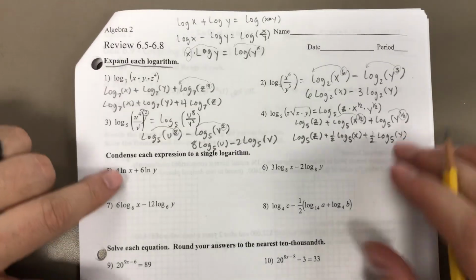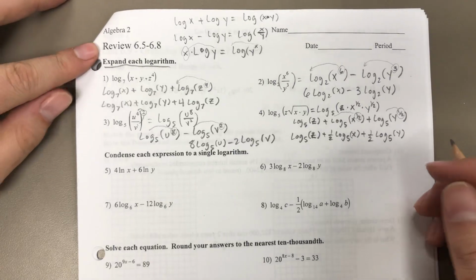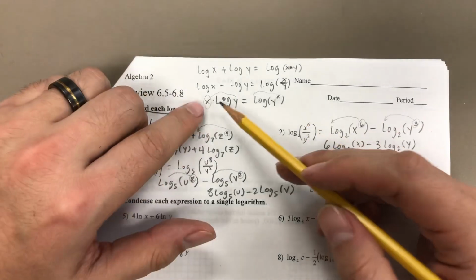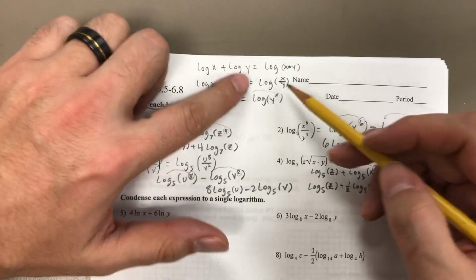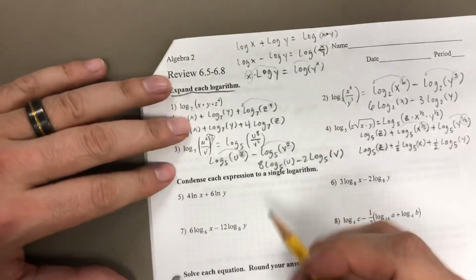Now let's go ahead and do the other part of it, which is condensing. I personally think condensing is a lot easier than expanding, because all you have to do is start by moving any exponents in, and then it's just using these properties to turn it into one single log. So it's actually pretty easy.